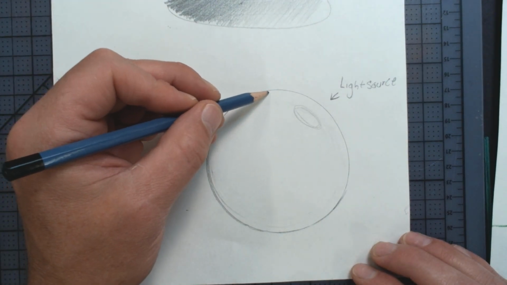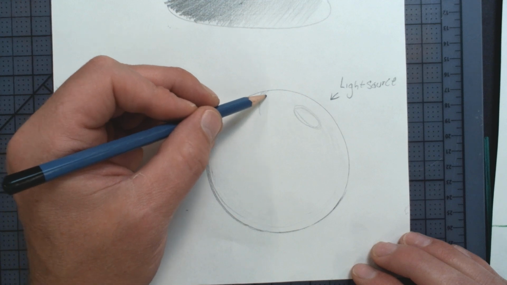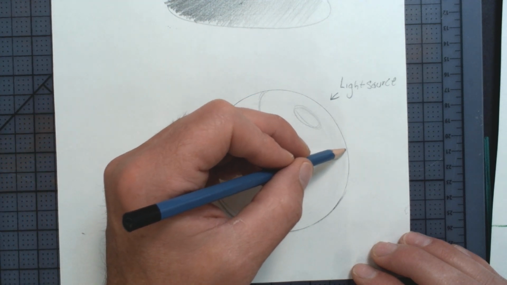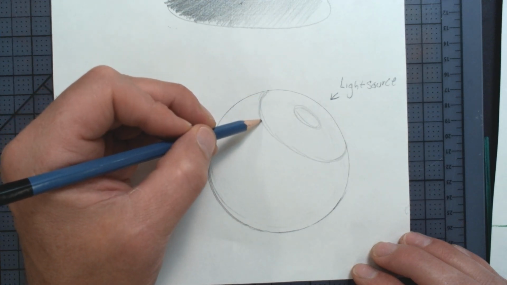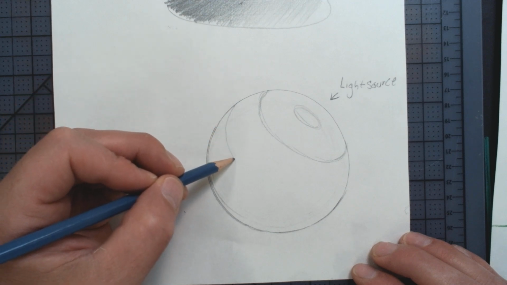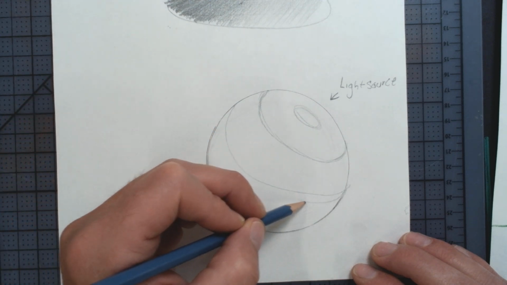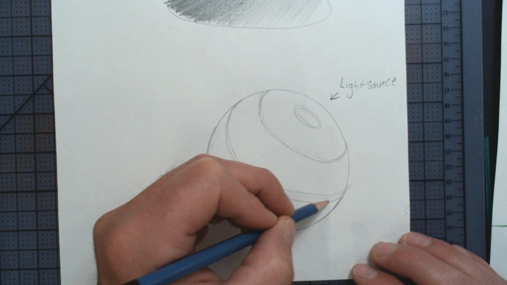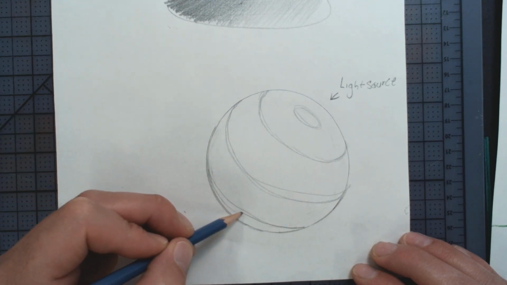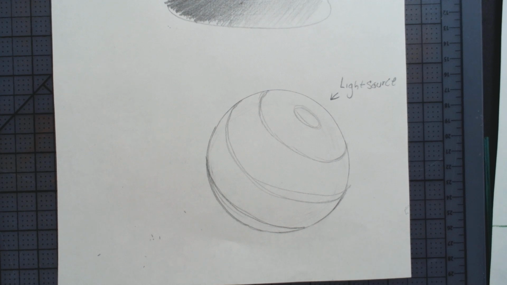I'm going to make those same lines that I made for the tone sphere that we did, but instead of going on the top left, they're going to be going towards the top right. Remember, we're drawing very lightly. I'm drawing heavy so you can see where I'm coming from.